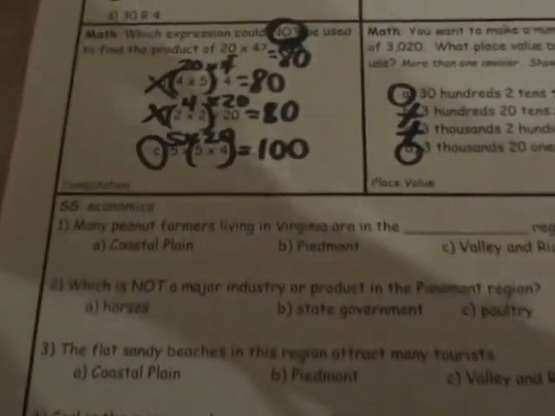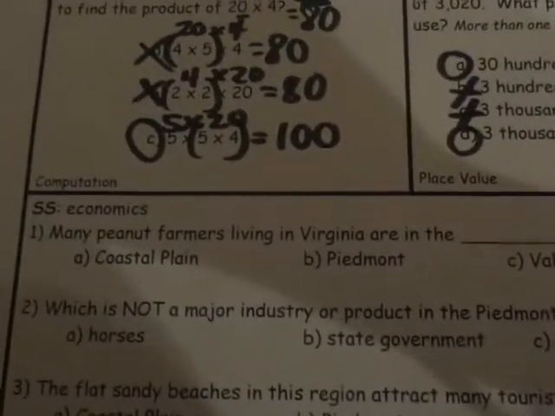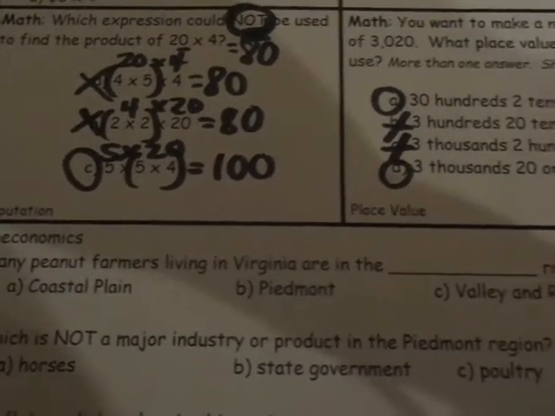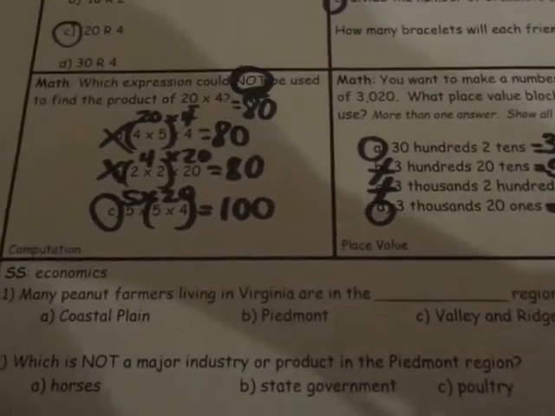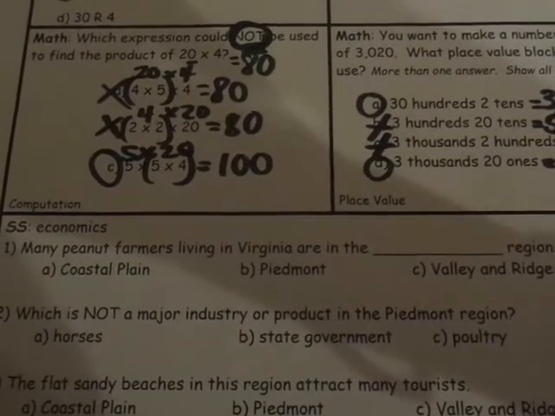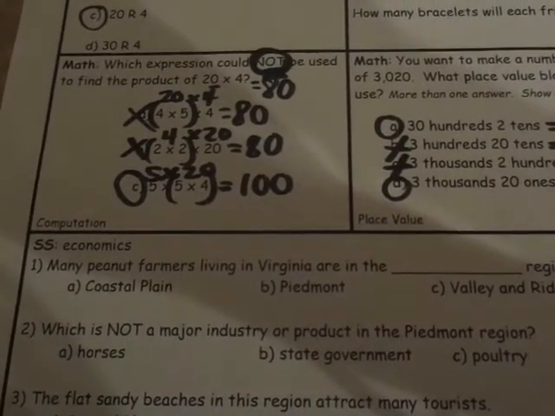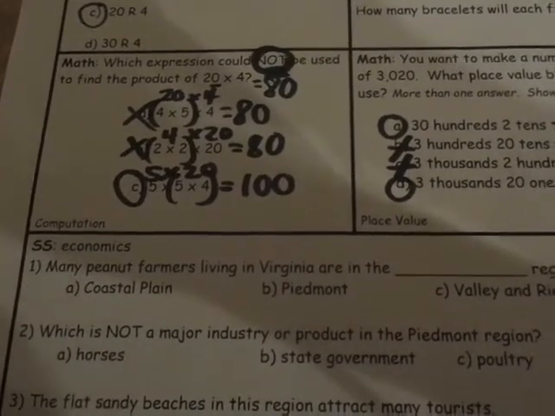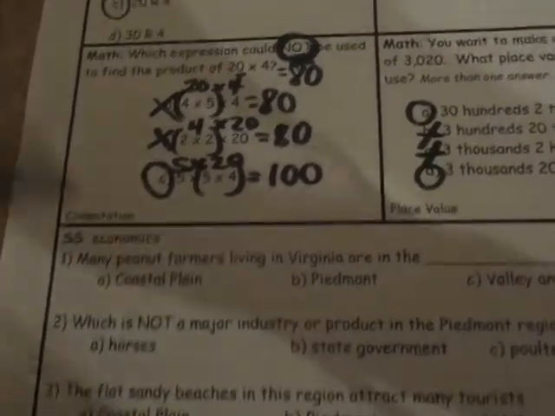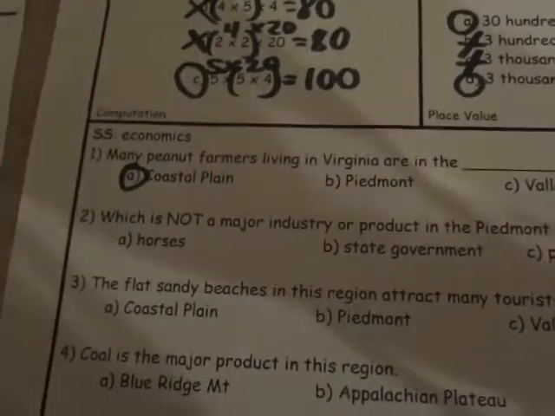Social studies questions. Number 1. Many peanut farmers living in Virginia are in the blank region. So this region is very flat and has the ocean and Chesapeake Bay beside it. That region is coastal plain.